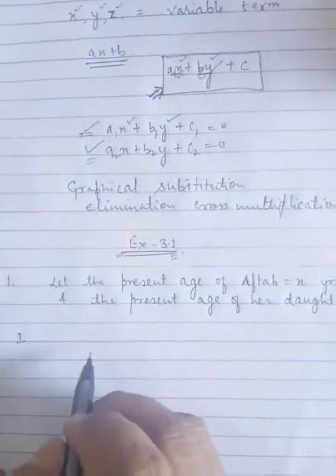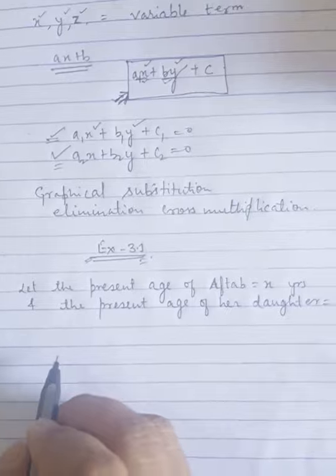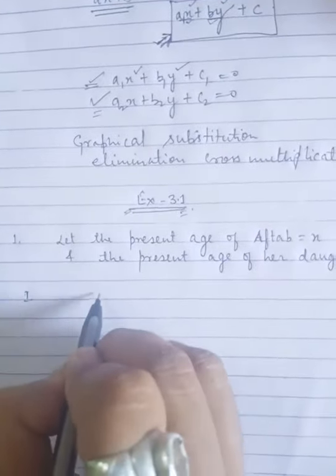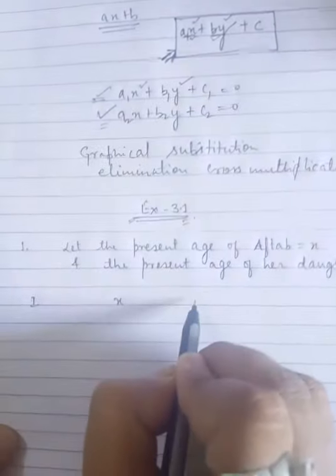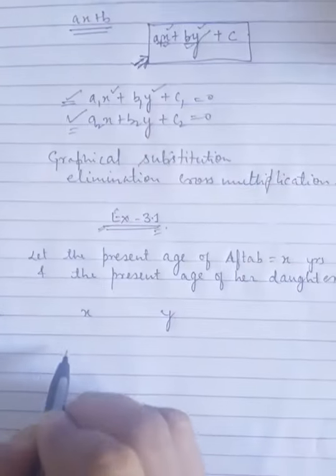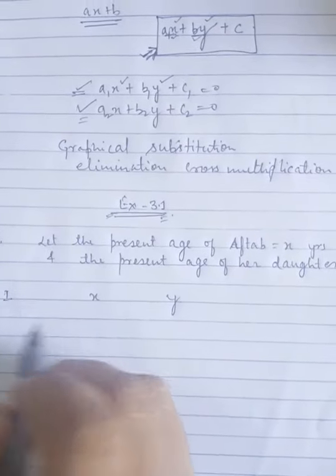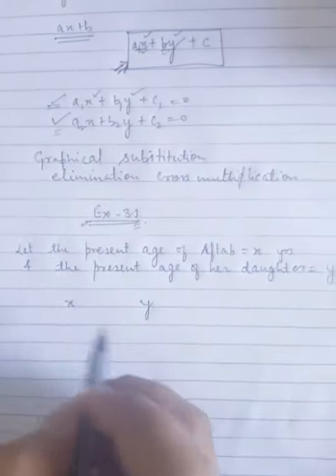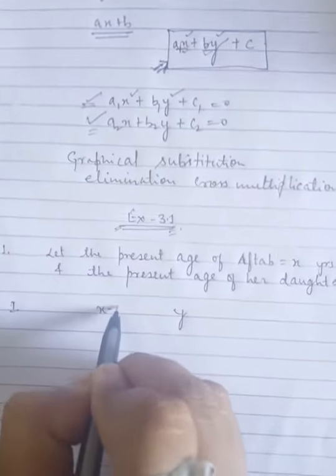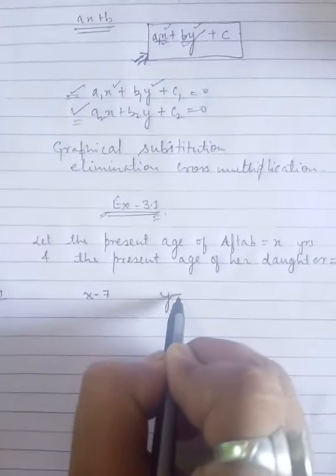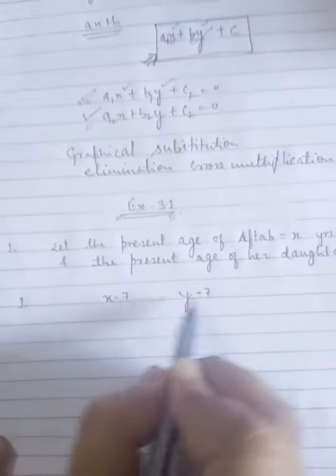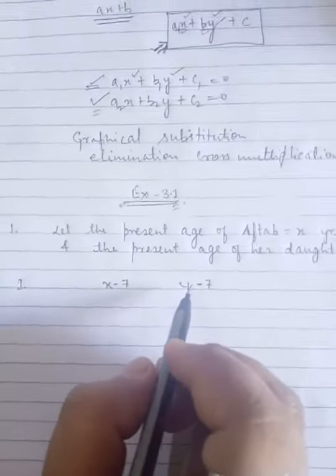So for the first situation we will represent it mathematically. The age of Aftab is x and the age of his daughter is y. Now what does he say in the first situation? He says 7 years ago. So we send them 7 years back. For that we have to subtract 7 years from their present age. Okay, so it is clear.